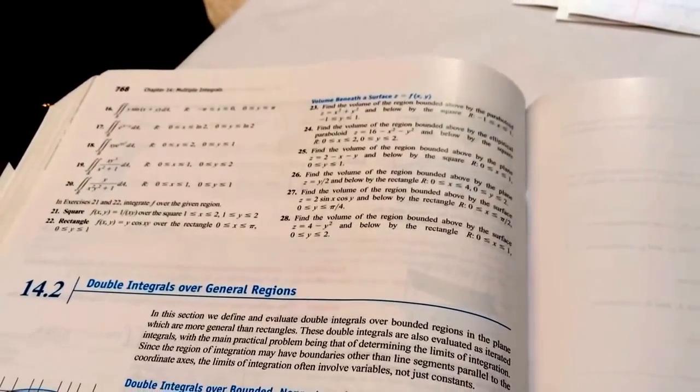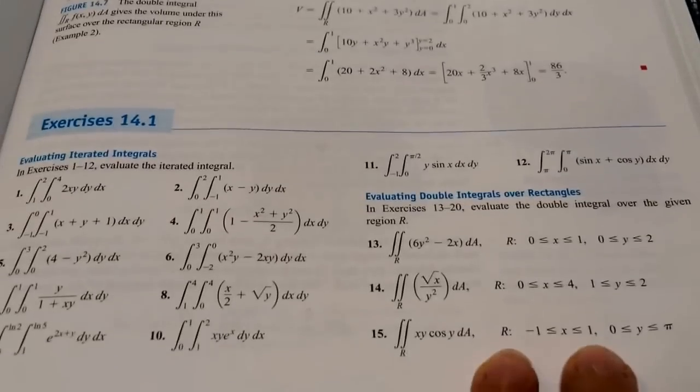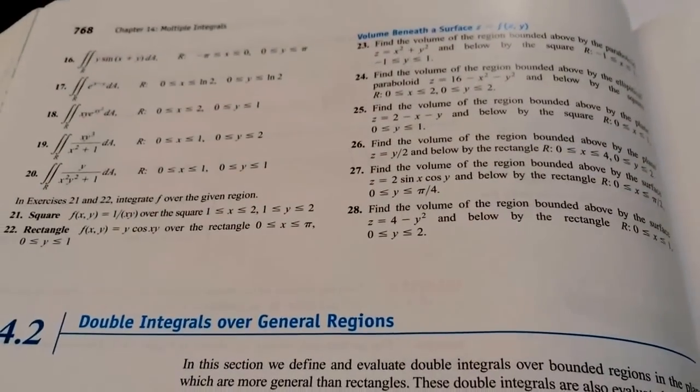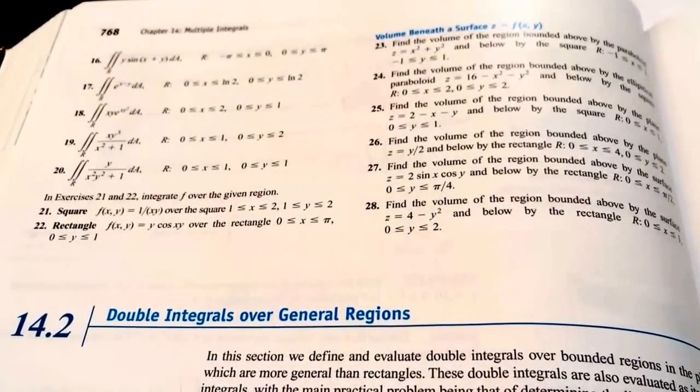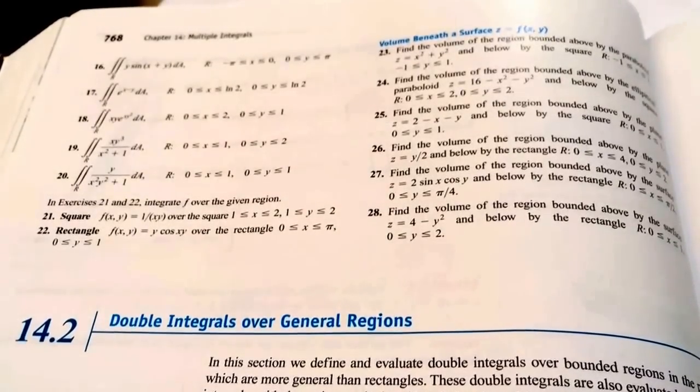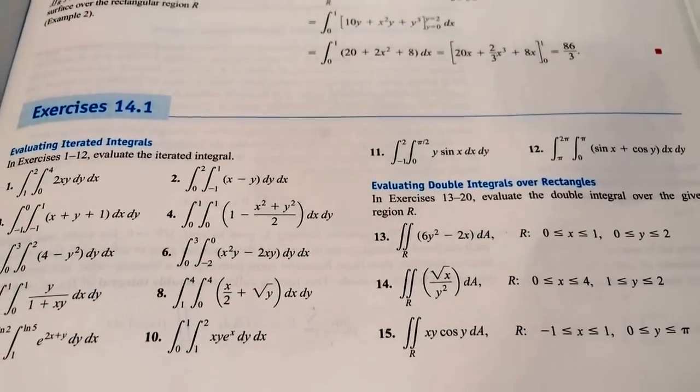So it's extremely, extremely important that you understand 14.1. So after you do the homework, if you don't feel totally comfortable with it, there's a total of 28 problems. I've done most of the even ones for you, which leaves you, I don't know, roughly 13 or 14 problems. So you do the hard problems and then go back and do as many as you have to until you feel good about this, because you need to feel good about this. So if you have any questions, send me an email.